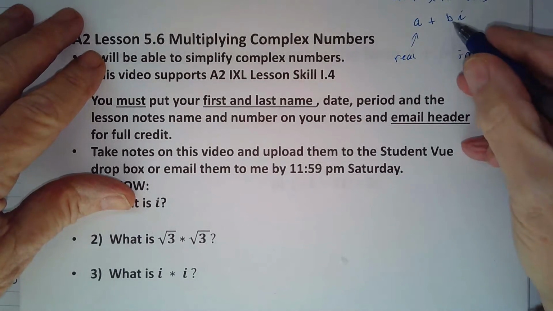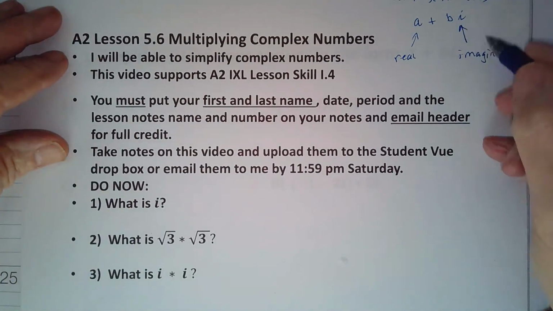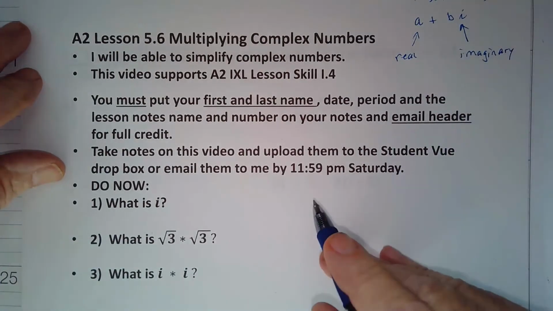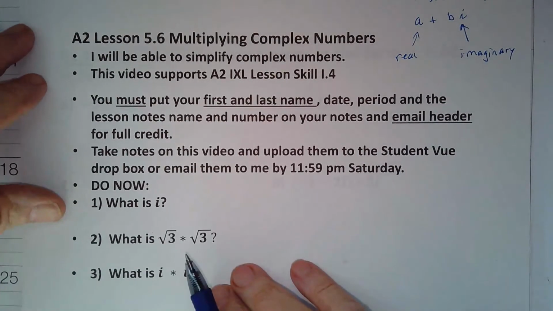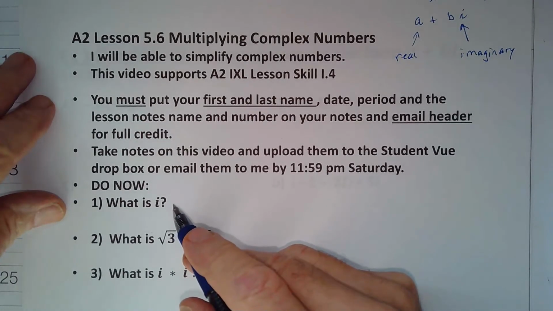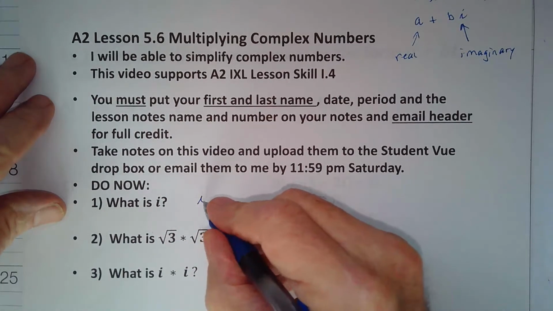And of course, the b is also a real number multiplied to the imaginary number, which makes the whole thing imaginary. But together, that forms a complex number. So to understand what we're going to do today, we have to remember that i is nothing more than the square root of negative 1.